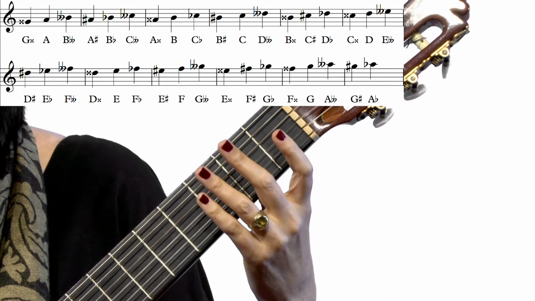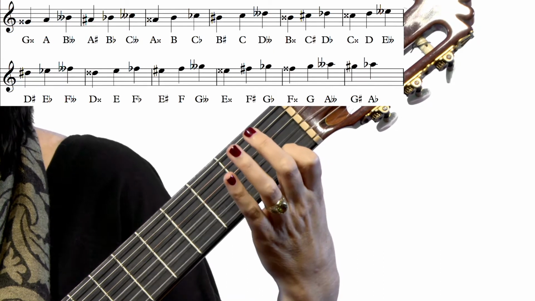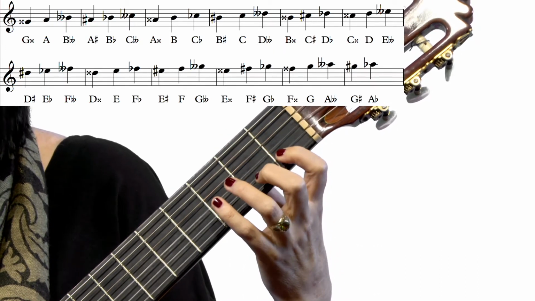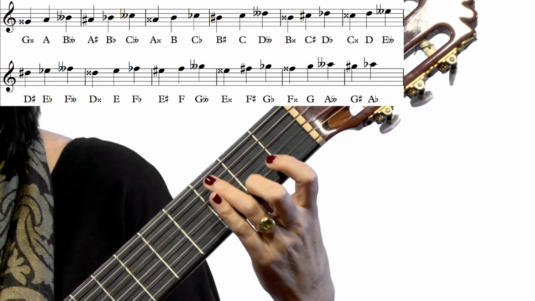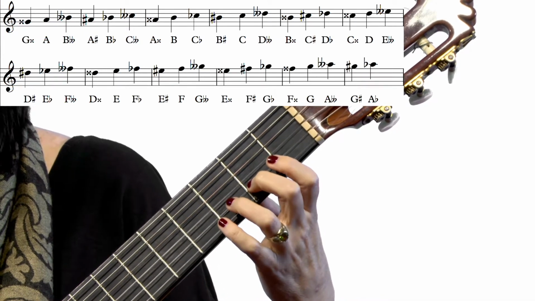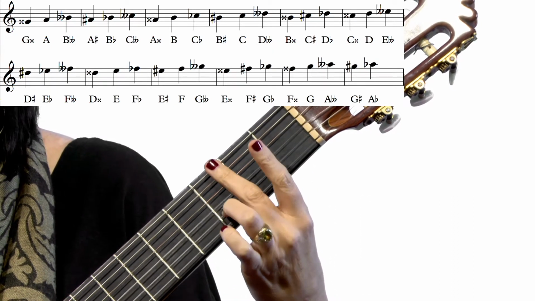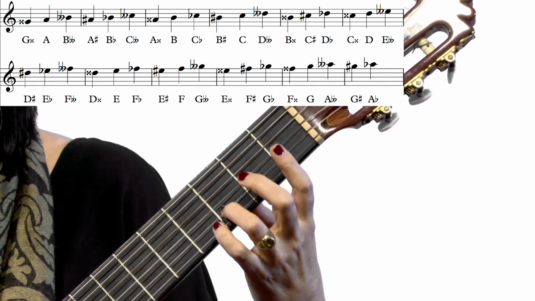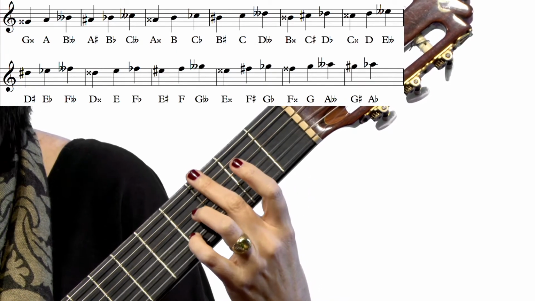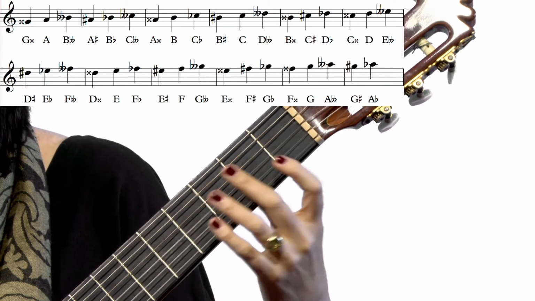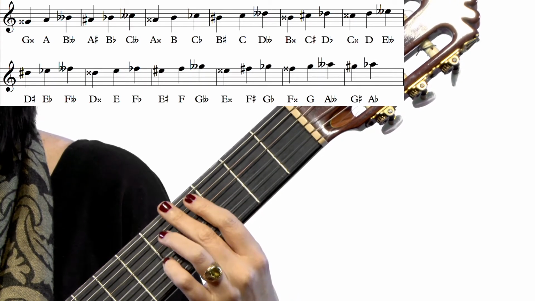In the next measure, B sharp, C, and D double flat can all be played on string 2, fret 1. In the next measure, B double sharp, C sharp, and D flat can all be played at string 2, fret 2. In the next measure, C double sharp, D, and E double flat can all be played string 2, fret 3. In the next measure, D sharp, E flat, and F double flat can all be played on fret 4, string 2. In the next measure, D double sharp, E, and F flat can all be played either on string 2, fret 5, or string 1 open.